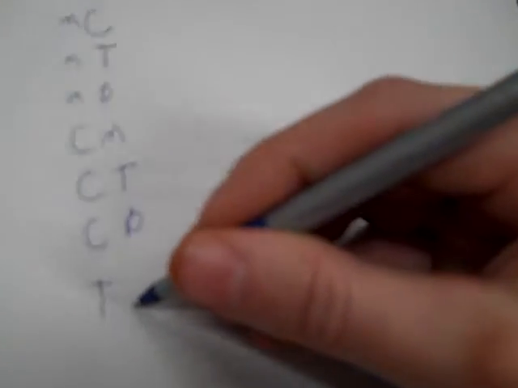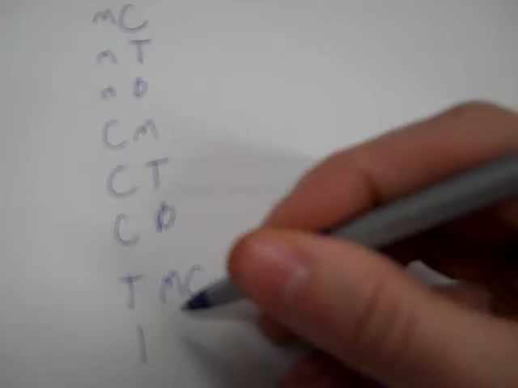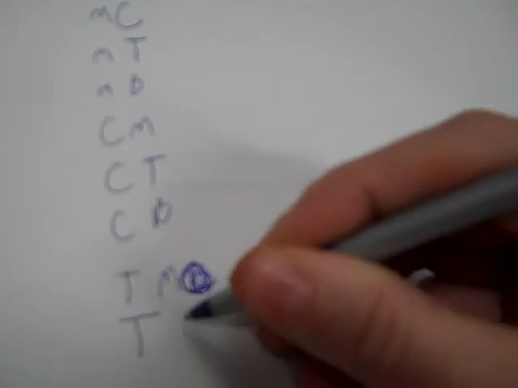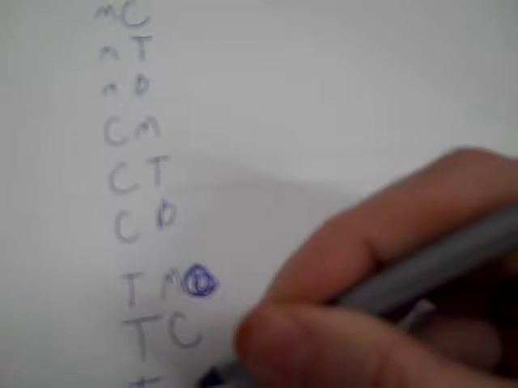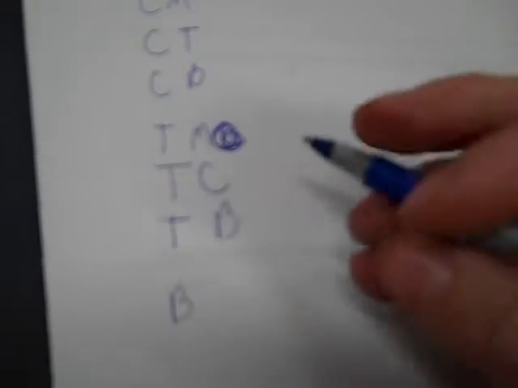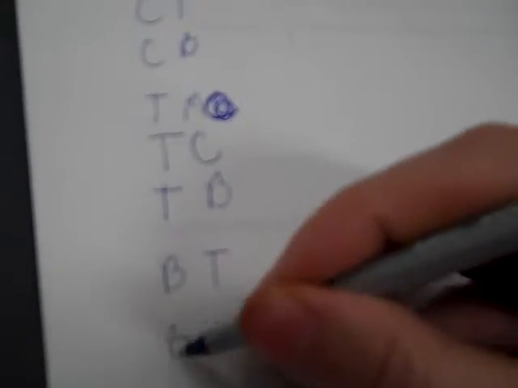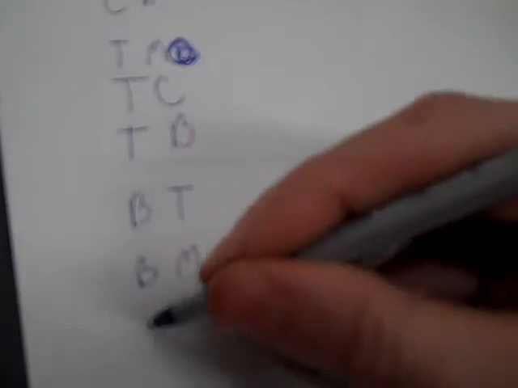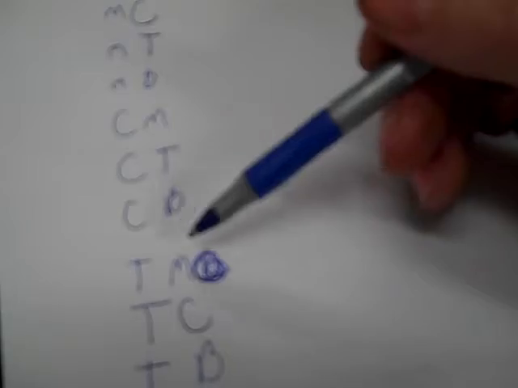Thomas could win. So Martha, Chad, or no. Thomas wins, Thomas, Chad, Thomas, Bob. And last, our boy Bob could win. Bob, Thomas, Bob, Martha, Bob, Chad. And that's pretty much it. So I got 1, 2, 3, 4, 5, 6, 7, 8, 9, 10, 11, 12. So 12 orders.